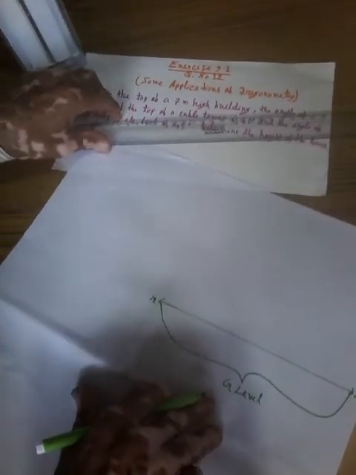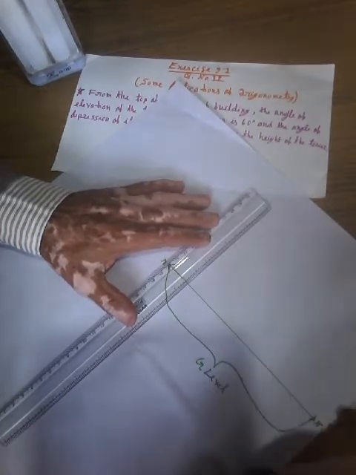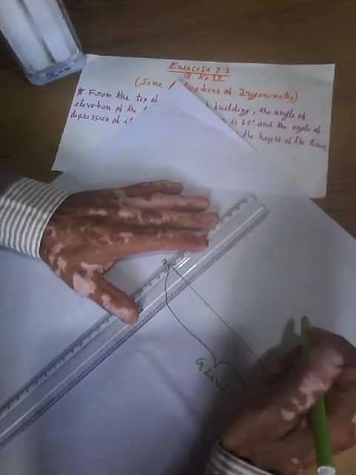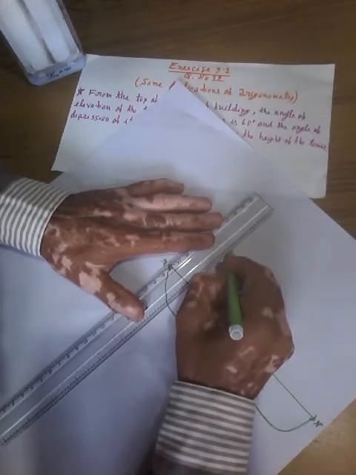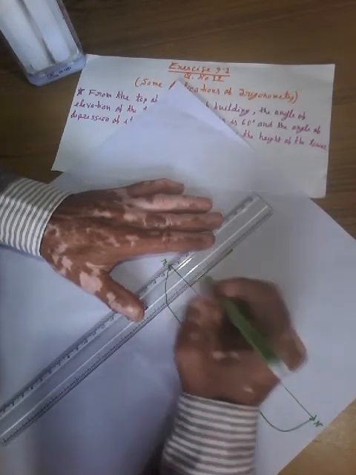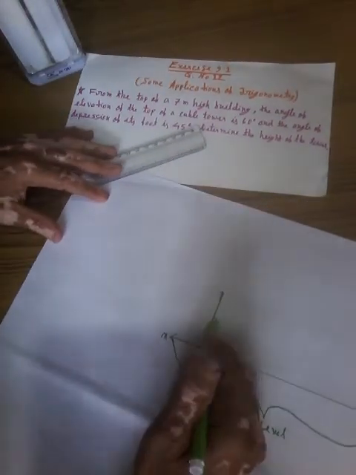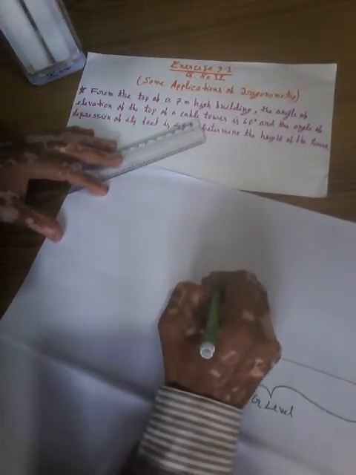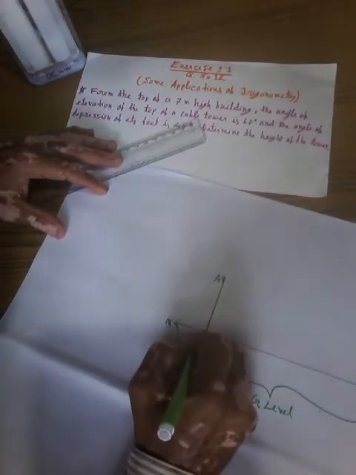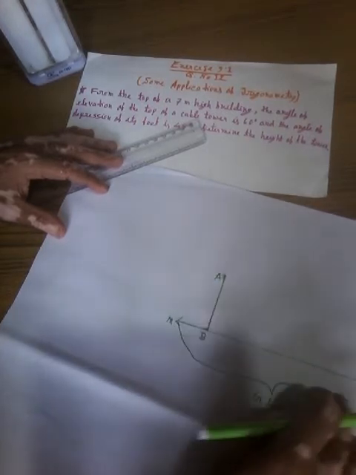After that, let us represent the building, which will be perpendicular on MN. So this is the building. Let us name it as AB. So AB is the building perpendicular on MN.